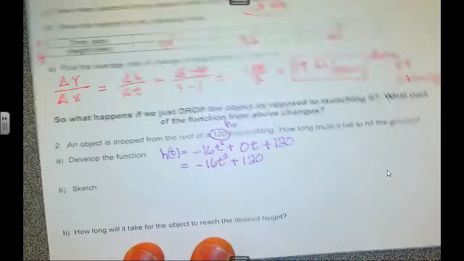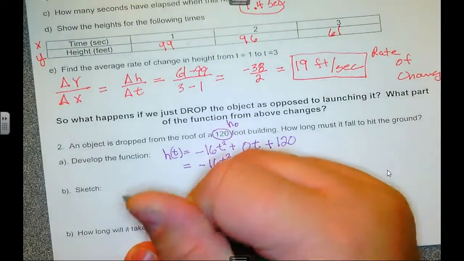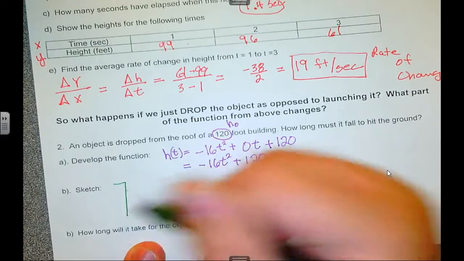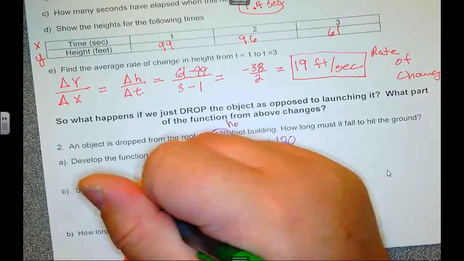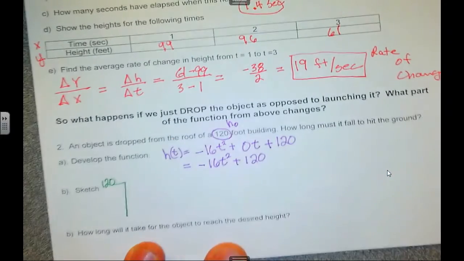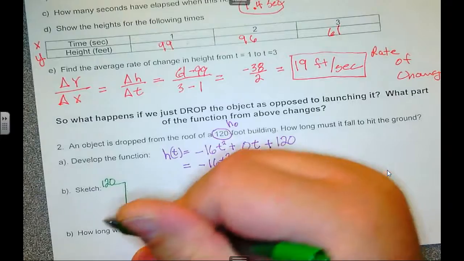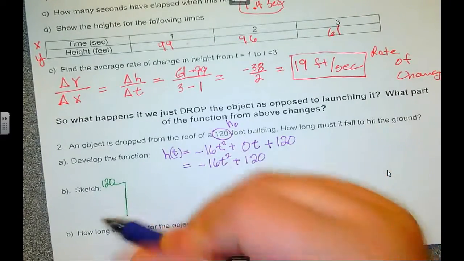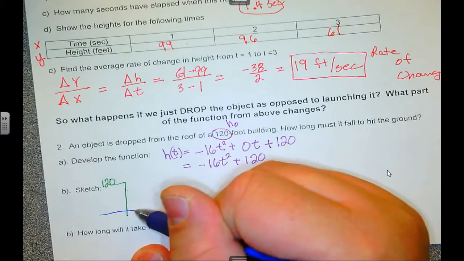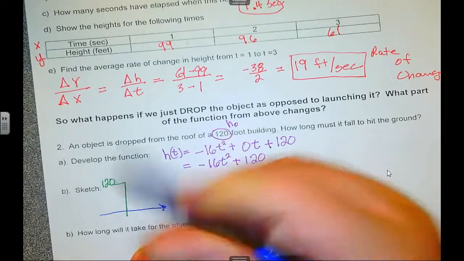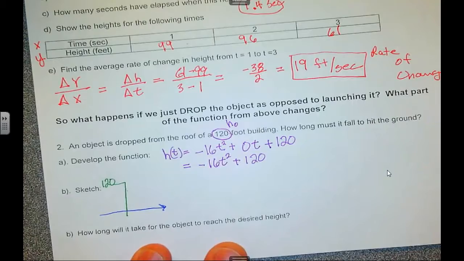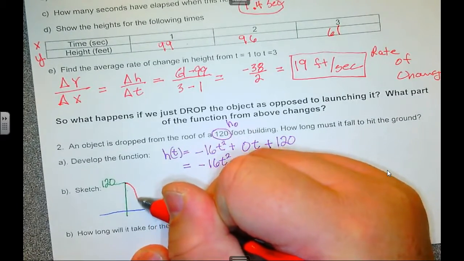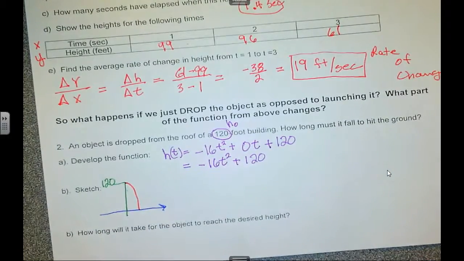Okay, let's sketch this then. So I'm at this 120-foot building. I'm dropping this object off. And it hits the ground.